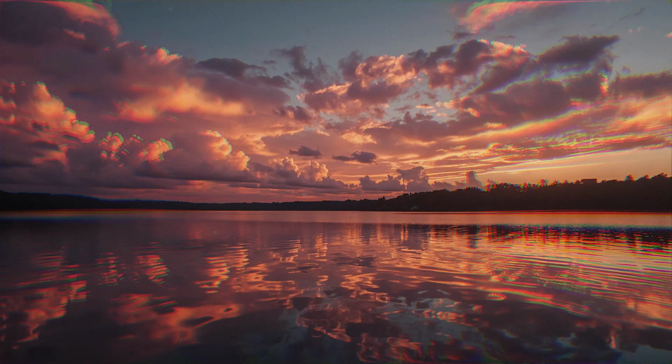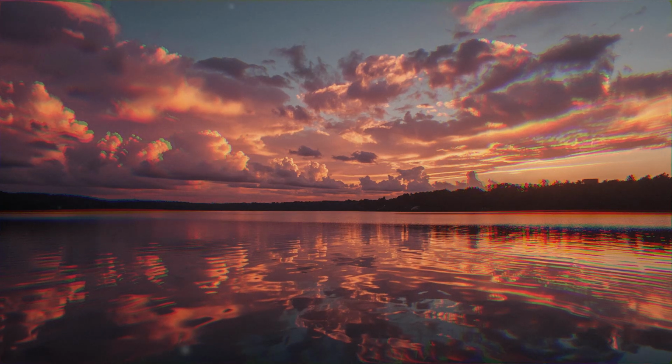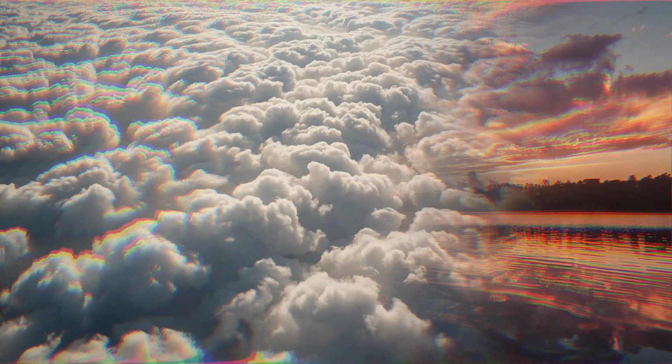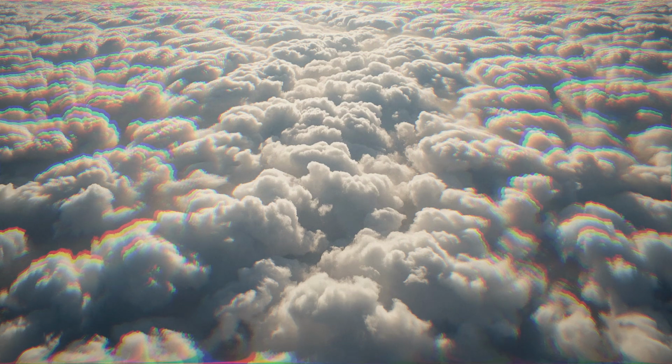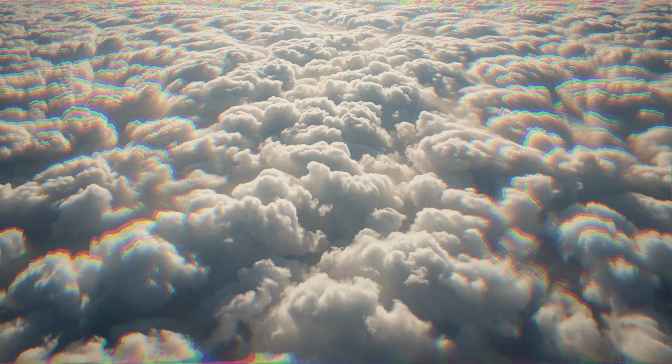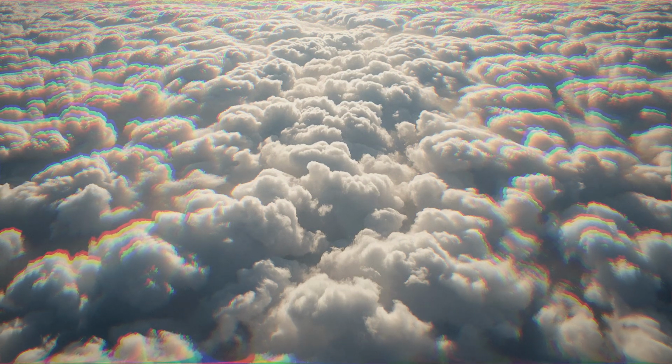Cumulonimbus clouds are important rain producers in many regions. They show how a small upward current near the surface can grow into one of the atmosphere's largest visible forms.